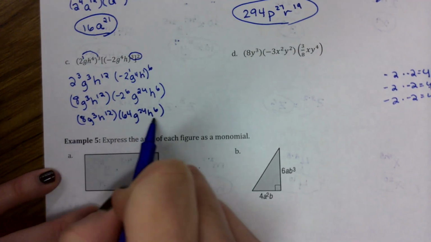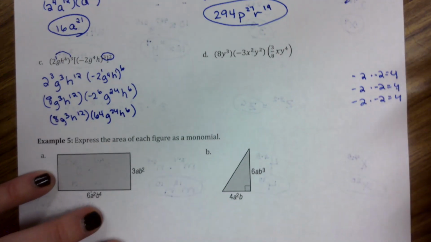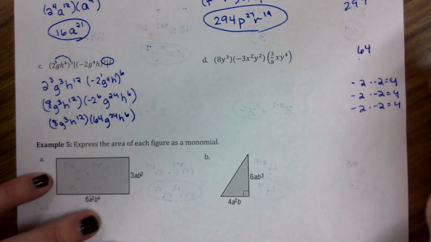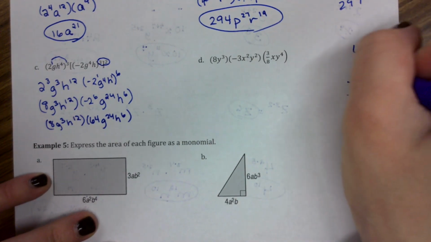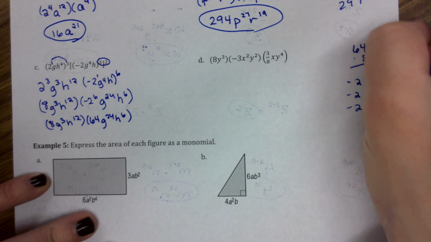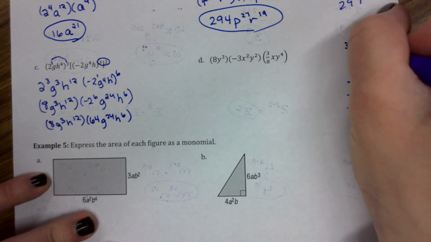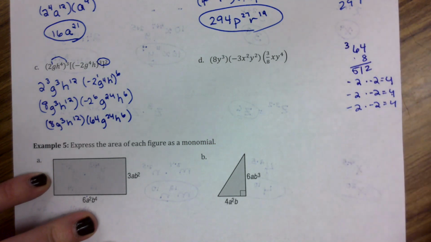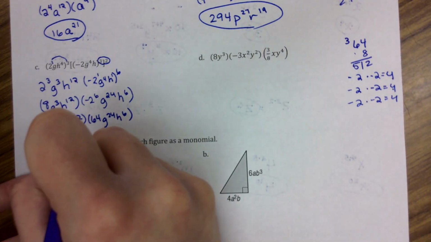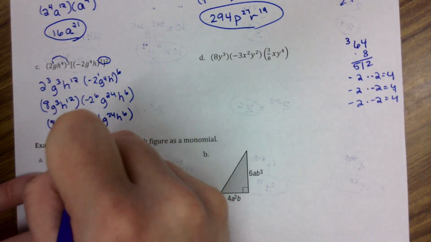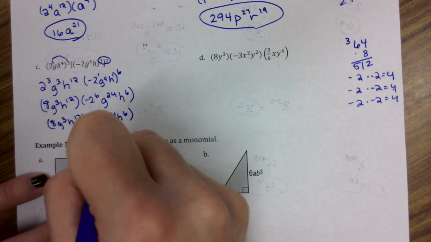Now we can multiply across. 64 times 8, you can simply put in your calculator, is 32, carry the 3, 48 plus 5 is 512. So 512 G to the 27th, H to the 18th.